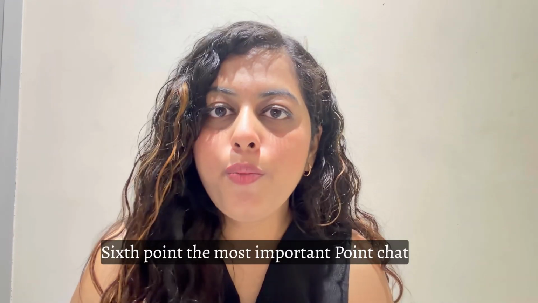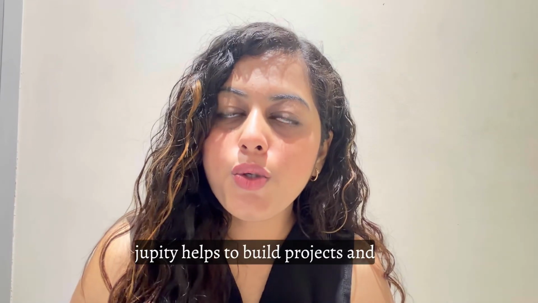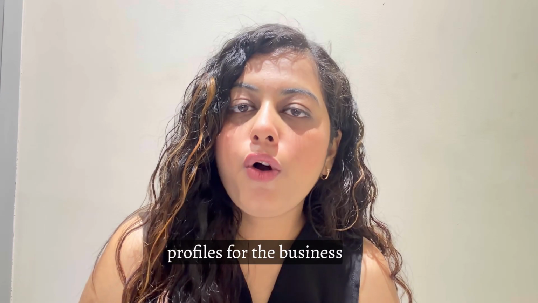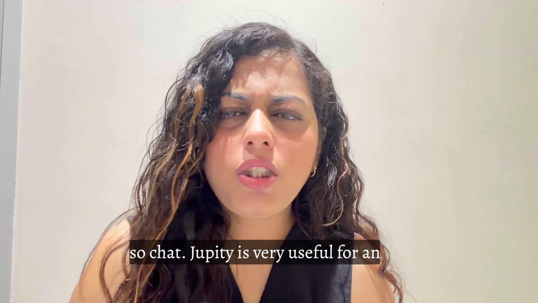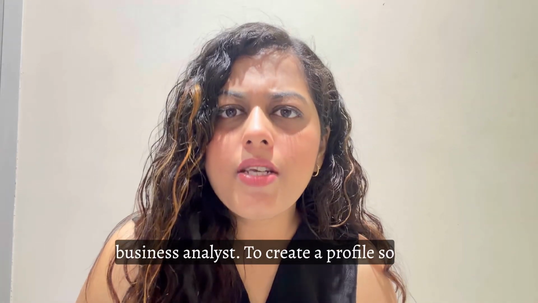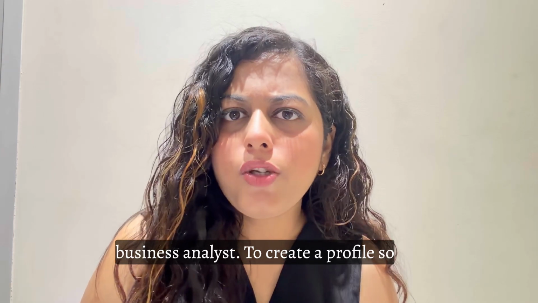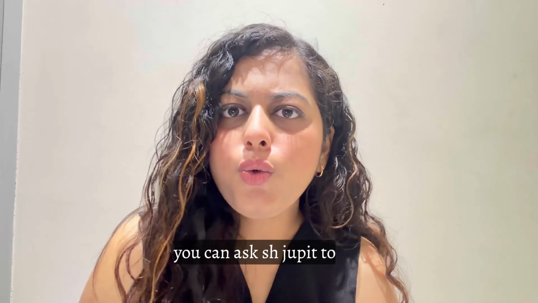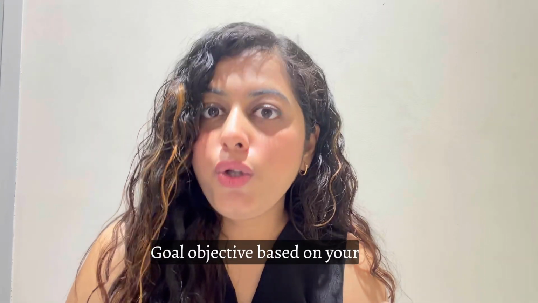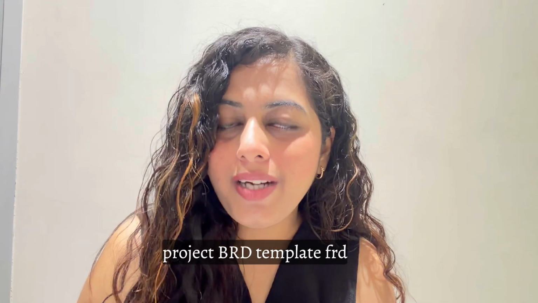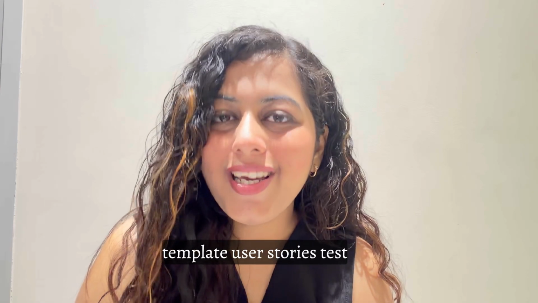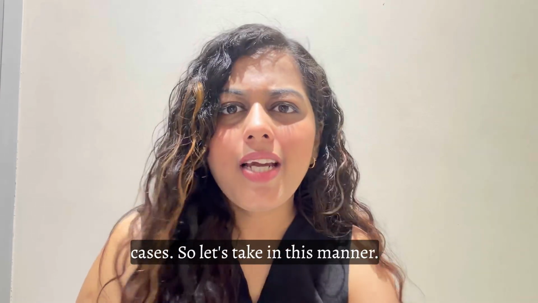Sixth point, the most important point, ChatGPT helps to build projects and profiles for the business analyst. So, ChatGPT is very useful for a business analyst to create a profile. You can ask ChatGPT to generate problem statement, goal, objective based on your project, BRD template, FRD template, user stories, test cases. So let's take it in this manner.